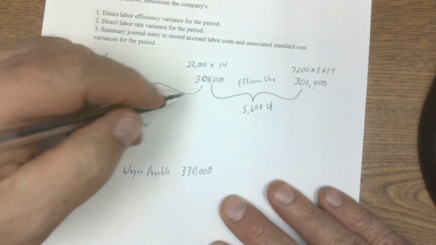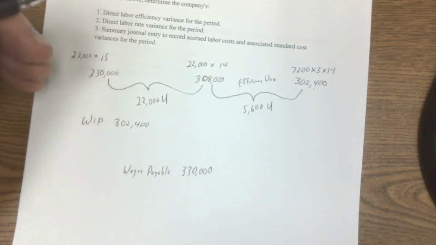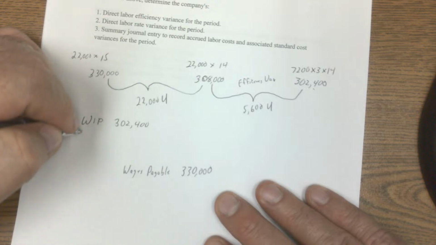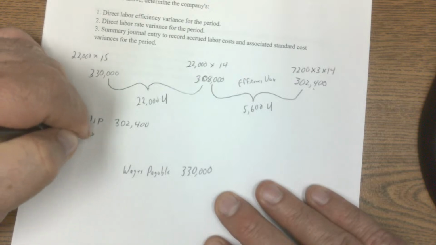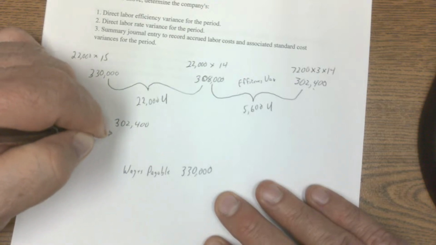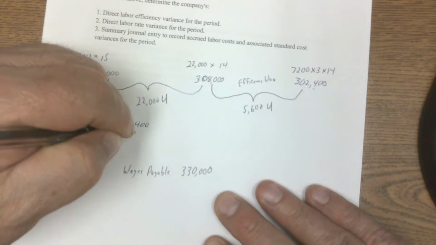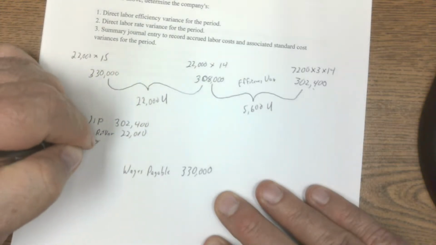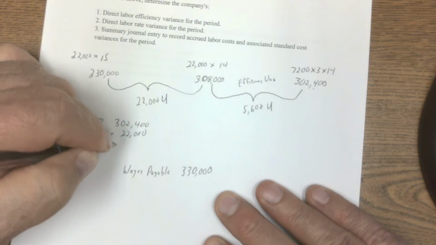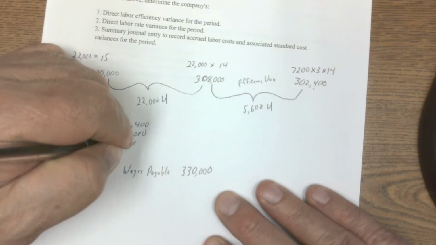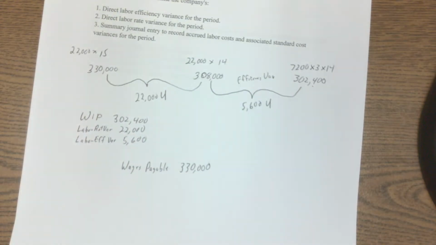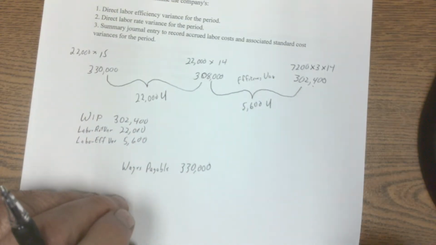And so unfavorable variances are always booked as debits. And so we have the labor rate variance of 22,000, and we have the labor efficiency variance of 5,600, and our debits and credits balance, and that's all there is to that problem.